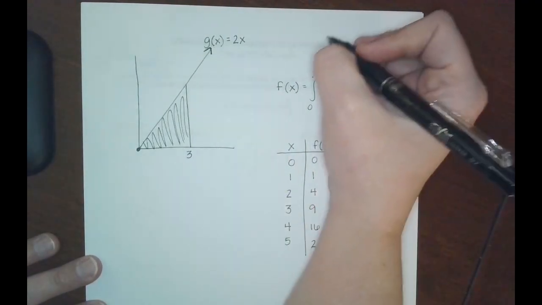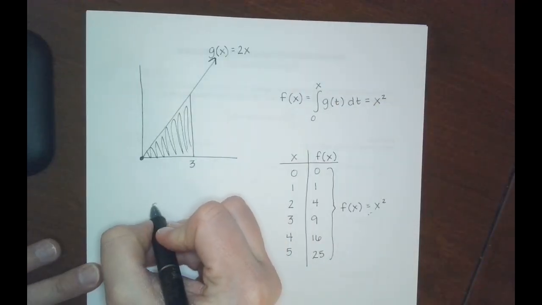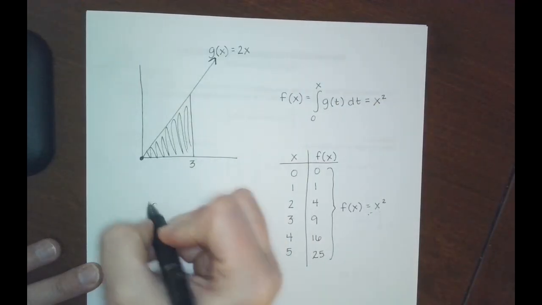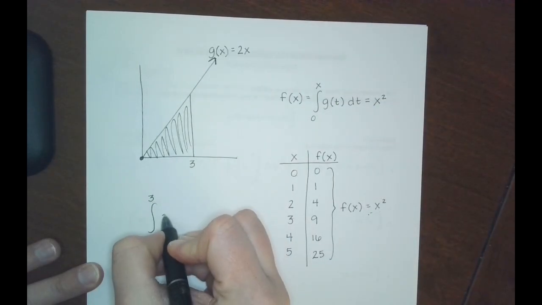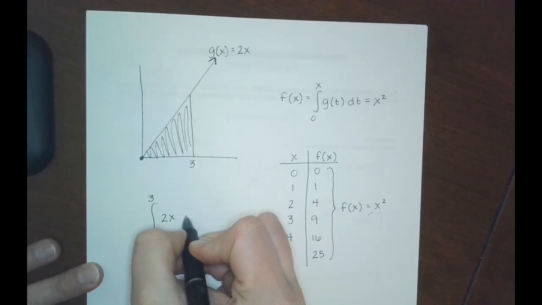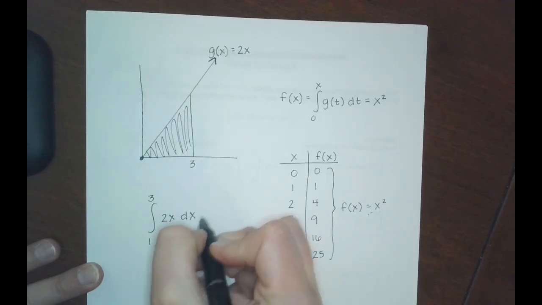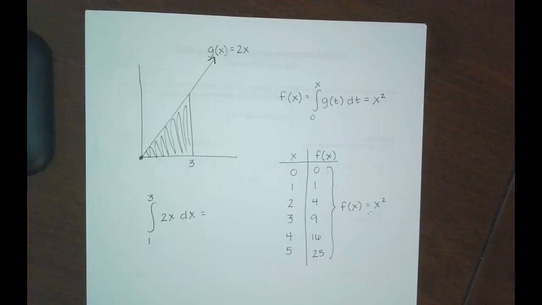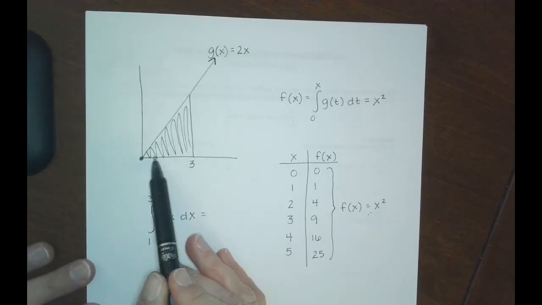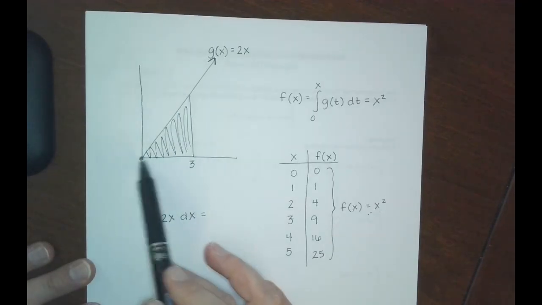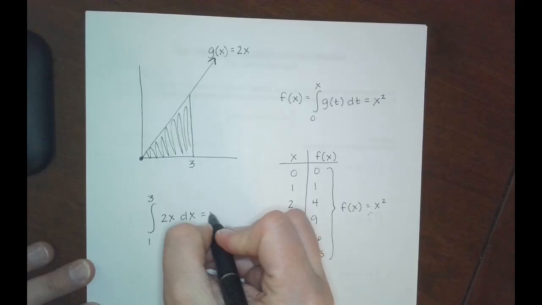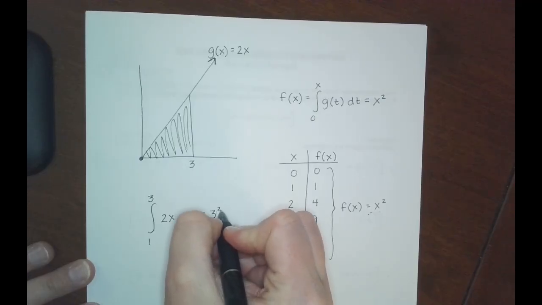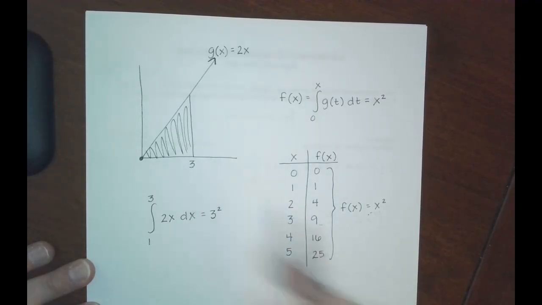Let's suppose for a second that I wanted you to integrate from 1 to 3 of the 2x function. Okay, well, what you would start by doing is you would start by taking this area, right? So that would be 3 squared, because we know this area that I have shaded here is 3 squared, which is 9.